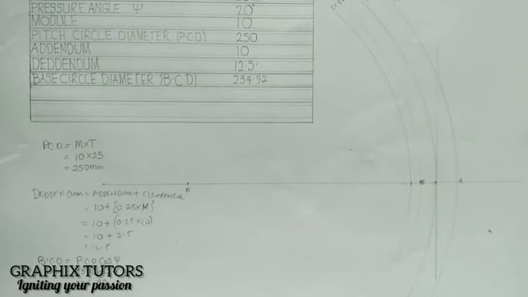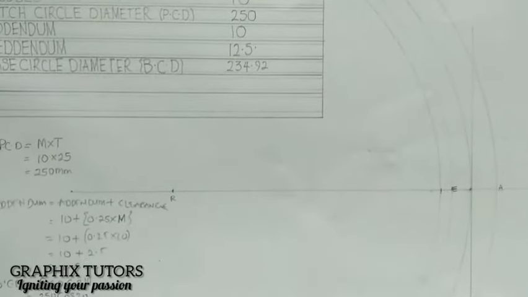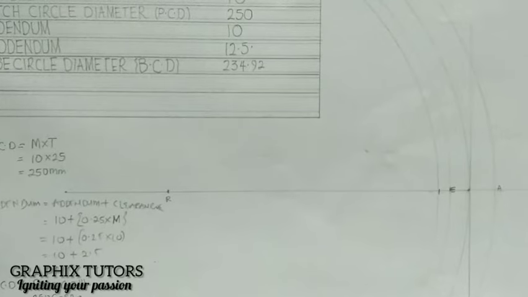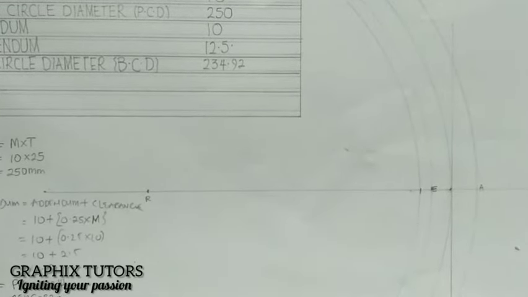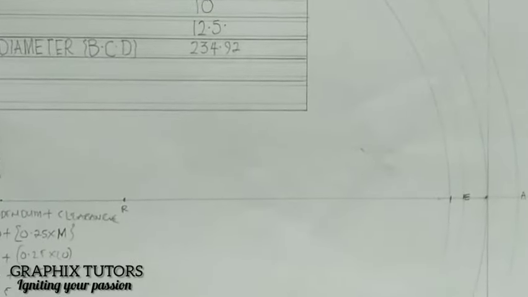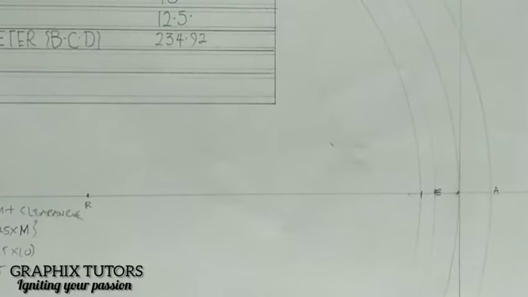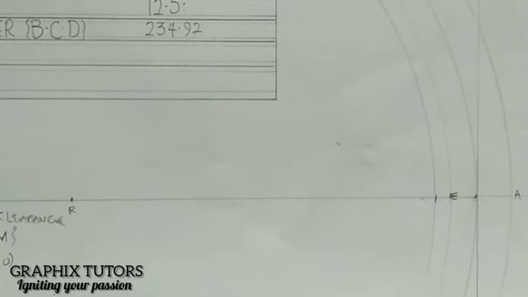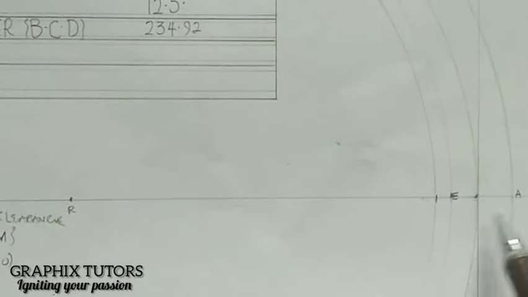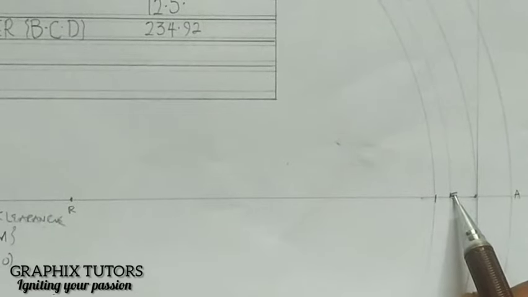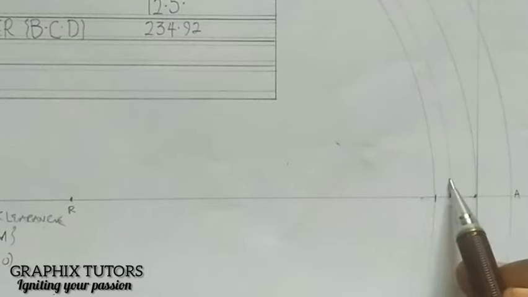Take the highest point as point A and the base circle as point E. So let me just zoom this so you see what I'm talking about. We want to work on this part here. Take it up a little bit. So I took the highest point A and on the base circle, E. This second to last line is the base circle.